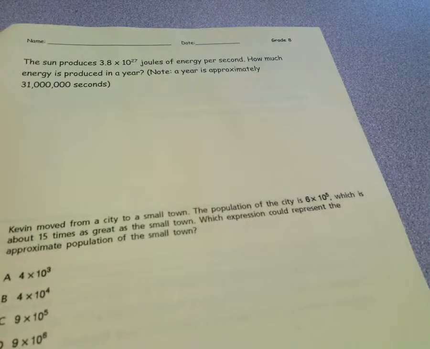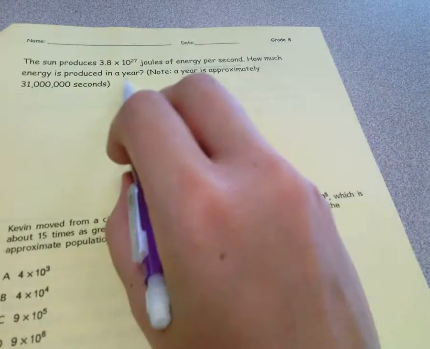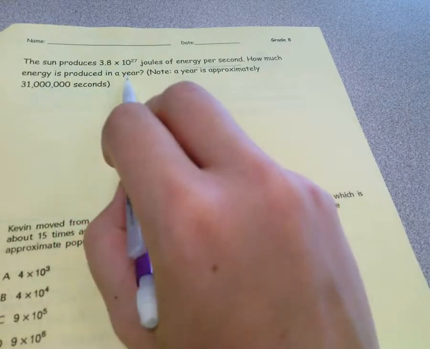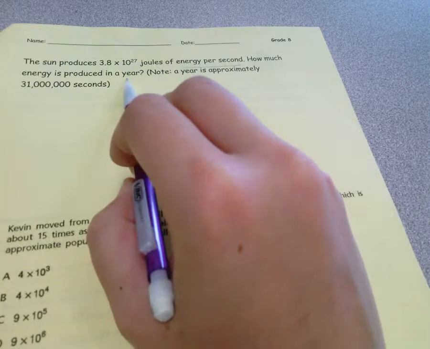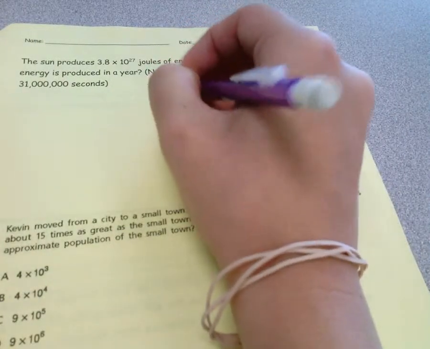So this next one says the sun produces 3.8 times 10 to the 27th joules of energy per second. How much energy is produced in a year? And a year is approximately 31 million seconds. Holy moly. Okay, so the sun produces this many joules of energy per second. But I want to know how many in a year. And if this is how many seconds there are in a year, think about the operation you're going to have to do. Well, I'm going to have this many joules this many times. So for this one, I have to multiply.